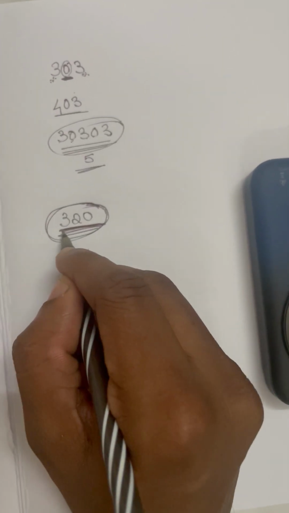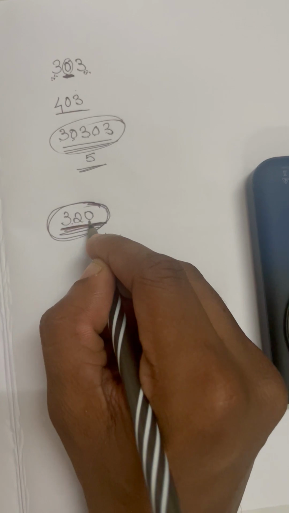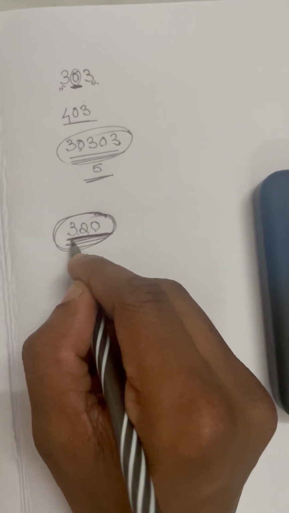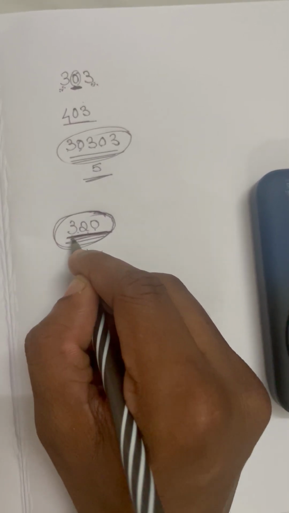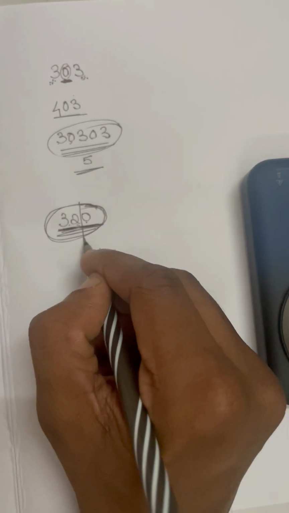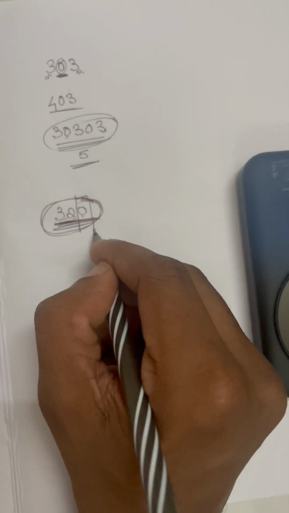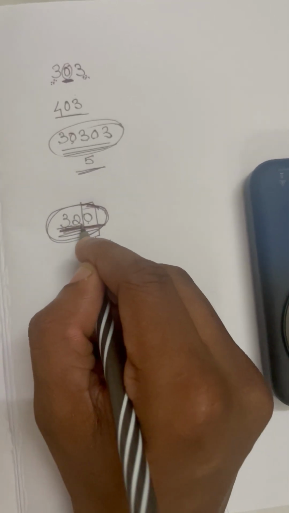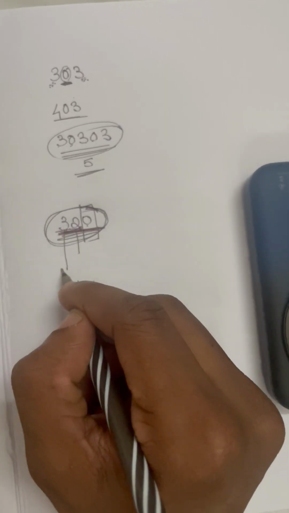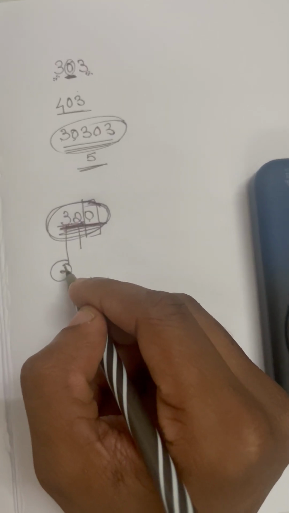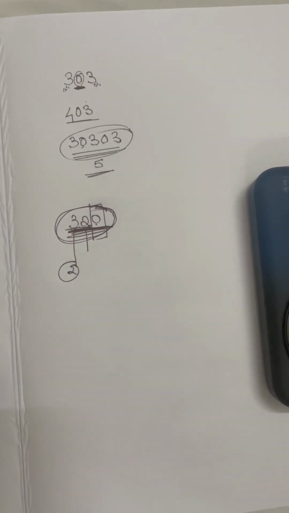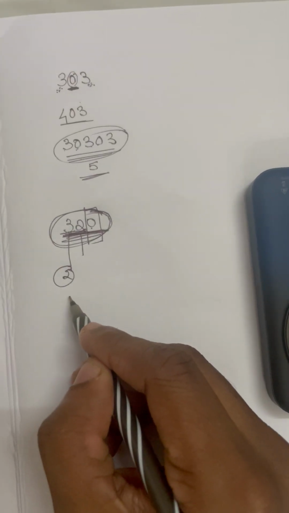But if there is no decimal point anywhere, then we only count the first 2 digits. We cancel the 0 from the significance and count the remaining digits, 1, 2. So there are only 2 significant figures. First of all, we look at whether there is any decimal.